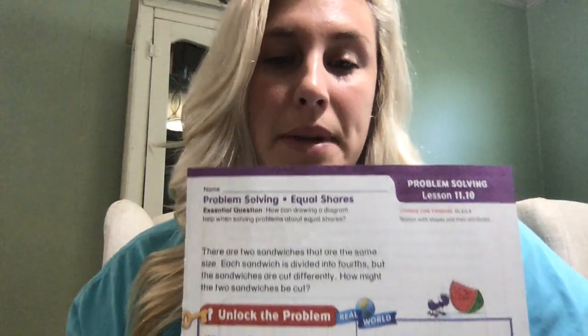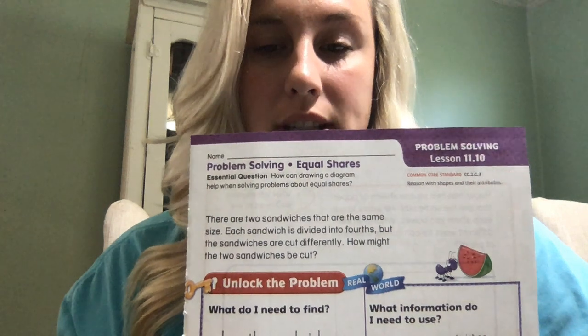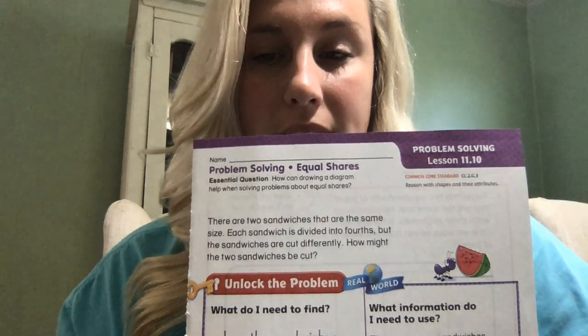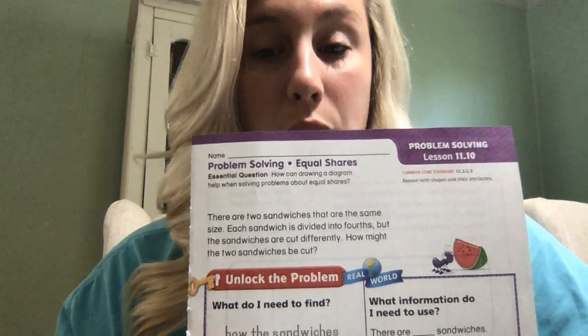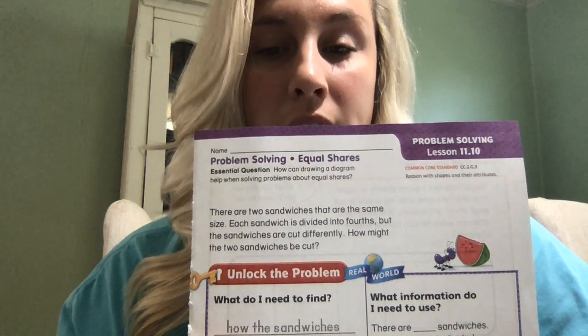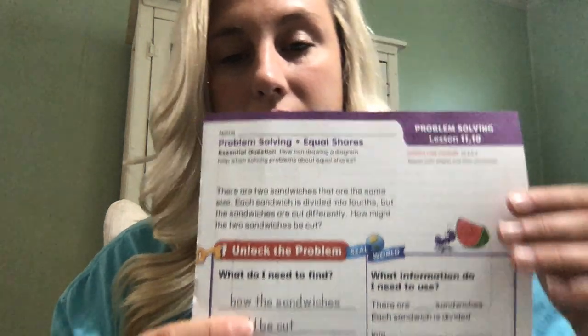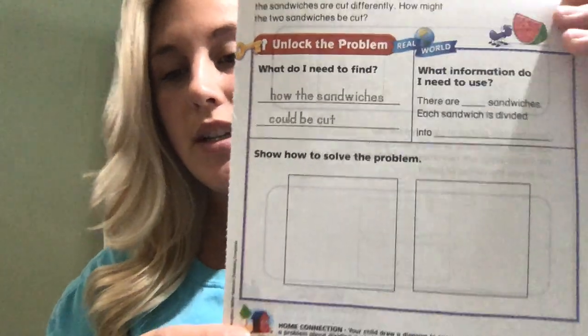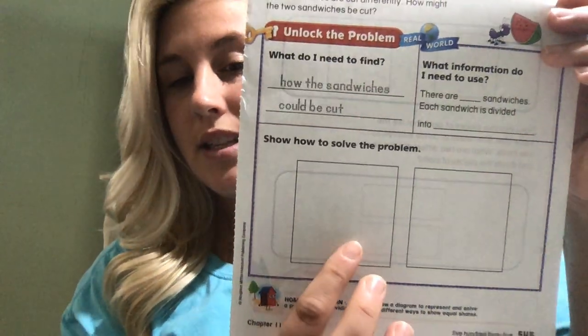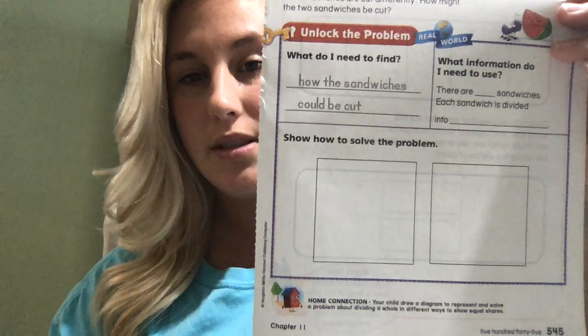All right, boys and girls, today we're going to work on dividing a whole in different ways to show equal parts. We're going to look at the problem up here. It says there are two sandwiches that are the same size. Each sandwich is divided into fourths, but the sandwiches are cut differently. How might the two sandwiches be cut? So we're going to show two different ways to cut these sandwiches into fourths.